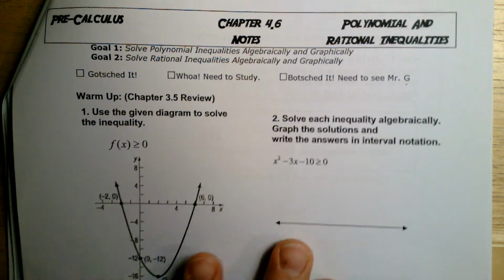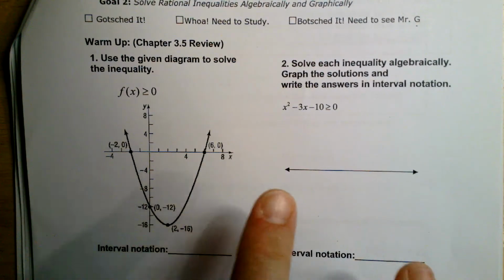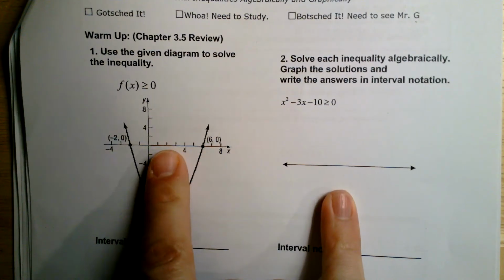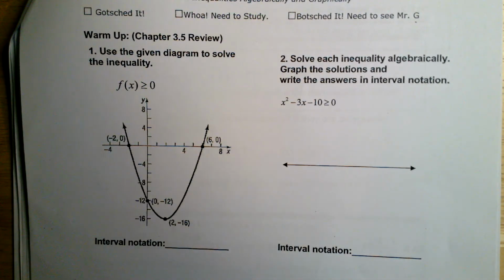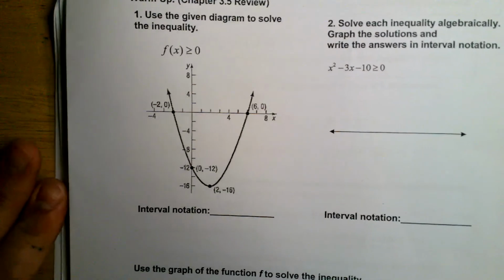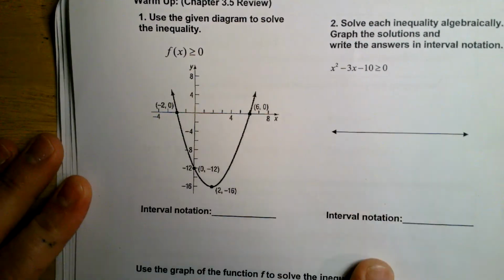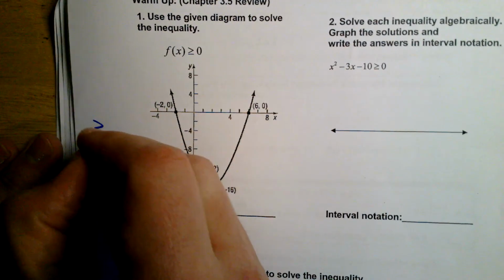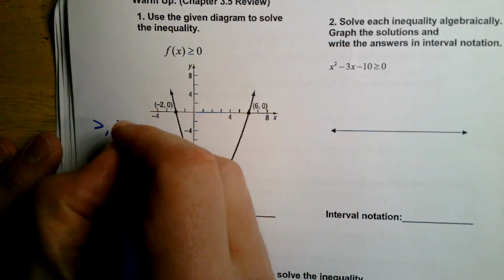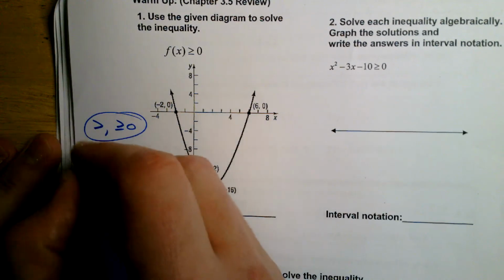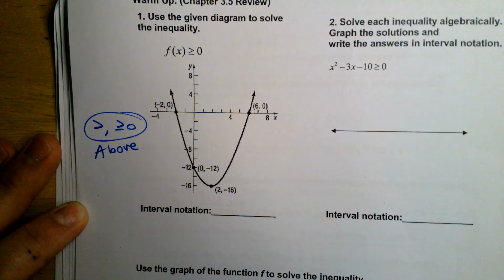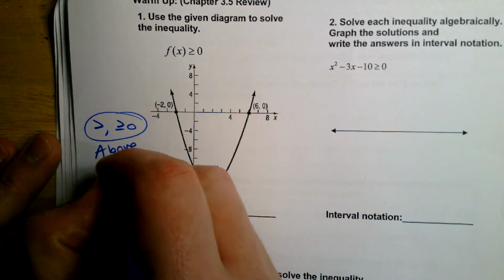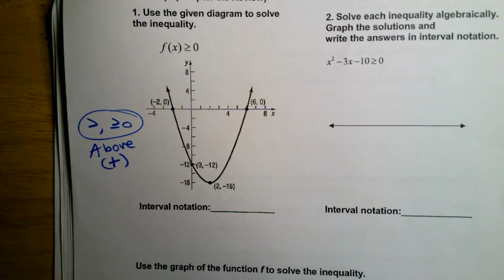Now, the nice thing is we've done this already in chapter 3.5 where we did quadratics, okay? So I don't want to waste our time, and we have shortened periods anyway. So I'm just going to give you a reminder. Anytime that we are doing inequalities, visually, if I see greater than or greater than or equal to 0, then we are looking where it is above the x-axis. Okay, another way to say that is where the y values are positive.